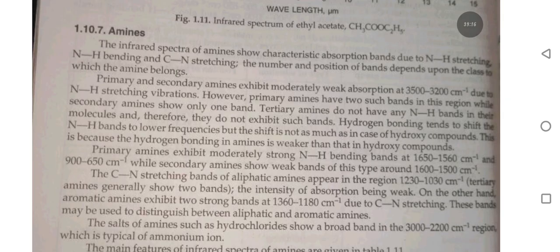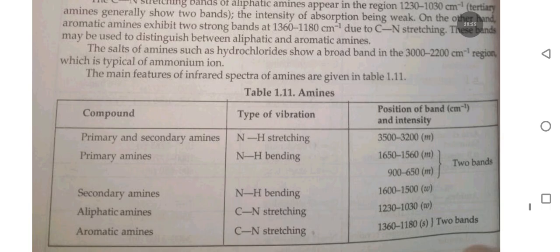On the other hand, aromatic amines exhibit two strong bands at 1360 to 1180 cm⁻¹ due to CN stretching. These bands may be used to distinguish between aliphatic and aromatic amines. The salts of amines, such as hydrochlorides, show a broad band in the 3000 to 2200 cm⁻¹ region, which is typical of the ammonium ion. The main features of infrared spectra of amines are given in Table 1.11.